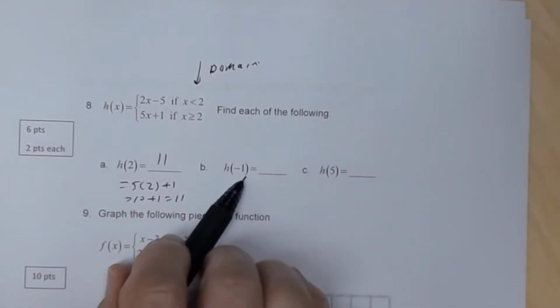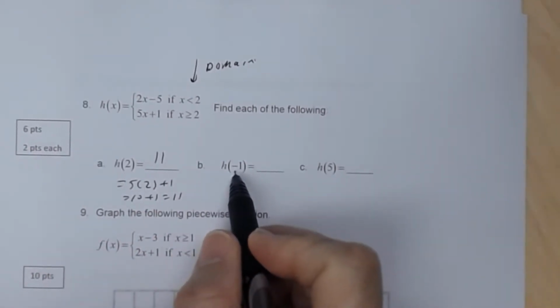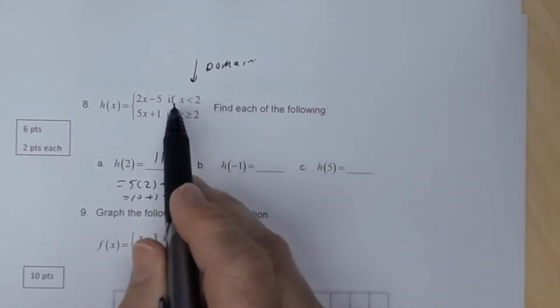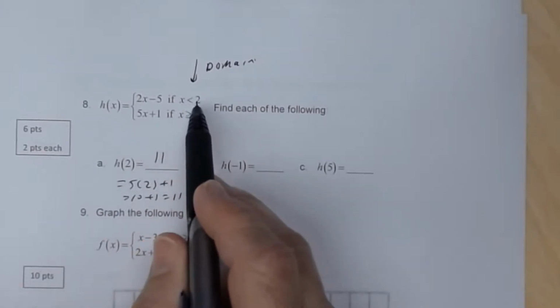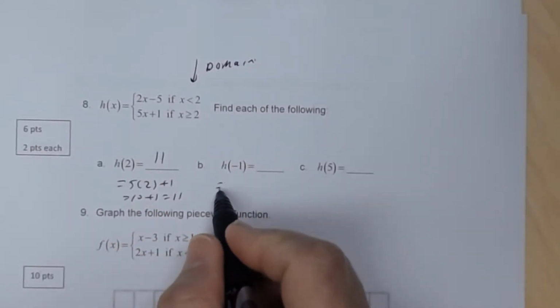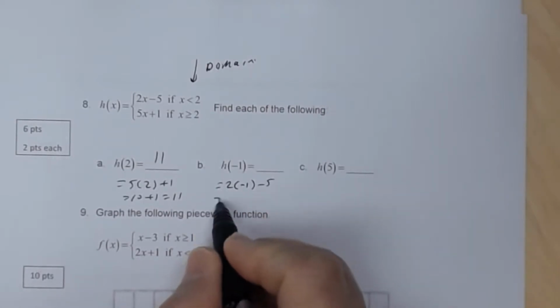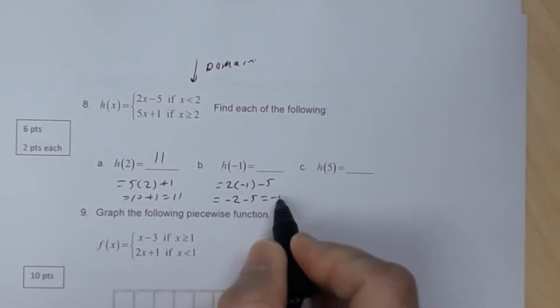All right, h of negative 1. Remember, this is negative 1 for x. Negative 1 for x is in this domain. Negative 1 is less than 2, so I have to use this function. That's going to be 2 times negative 1, that's your x value, minus 5. So that's negative 2 minus 5, which is negative 7.